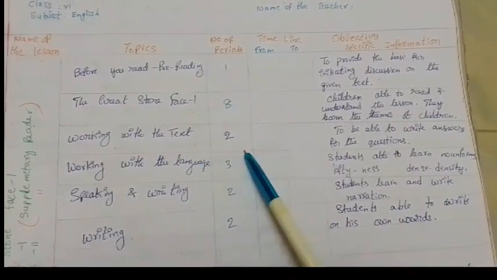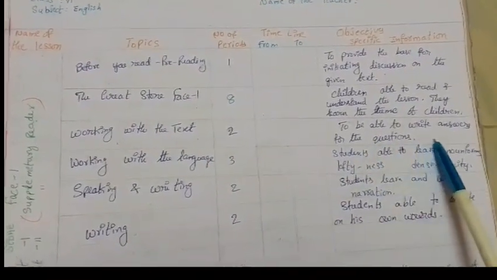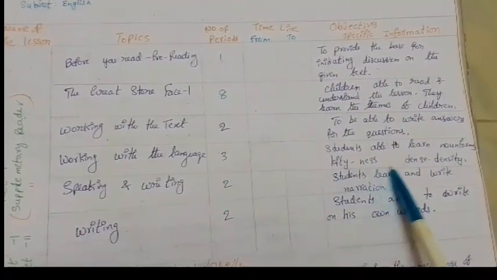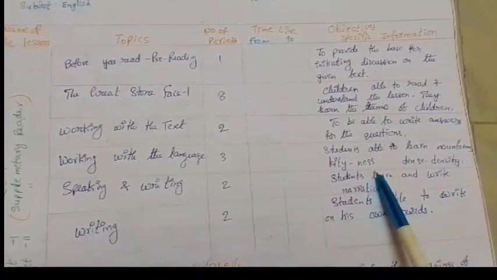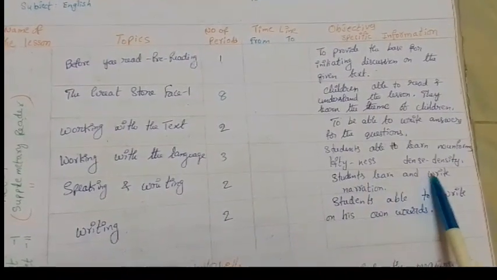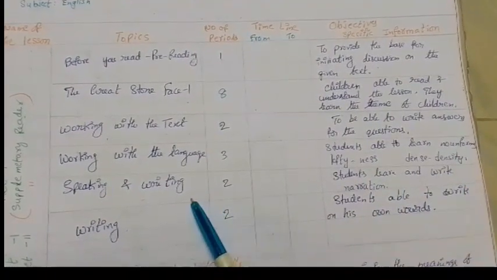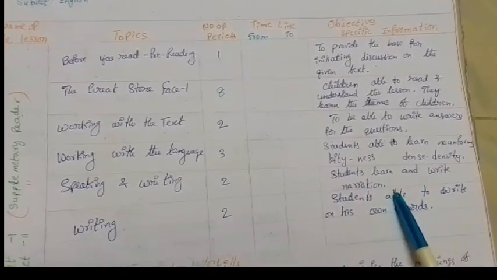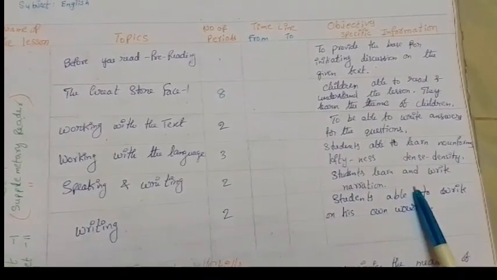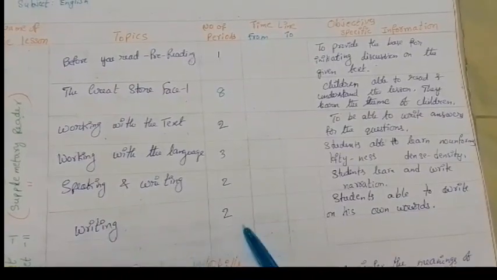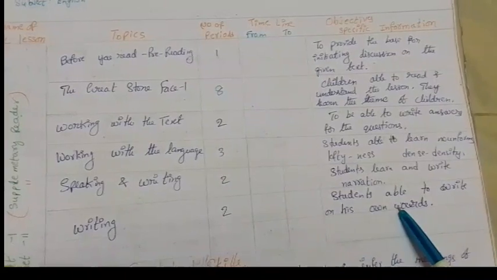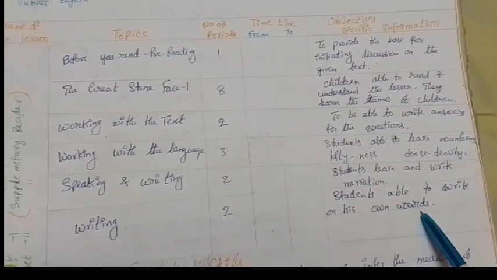Working with the text, we need 2 periods to be able to write answers for the questions. Working with the language, students are able to learn noun forms, that is loftiness, dense, density, etc. For speaking and writing, we need 2 periods. Students learn and write narrations, meaning story narration. In the writing part, we need 2 periods for practice. Students are able to write in their own words.